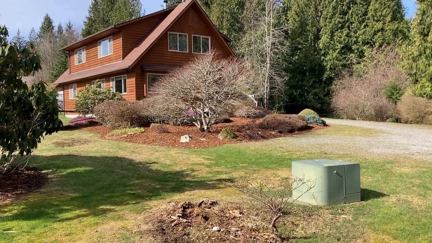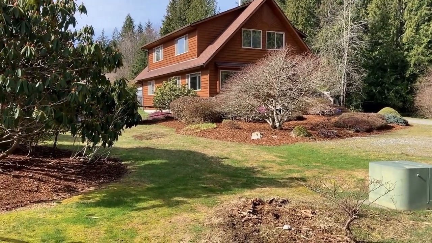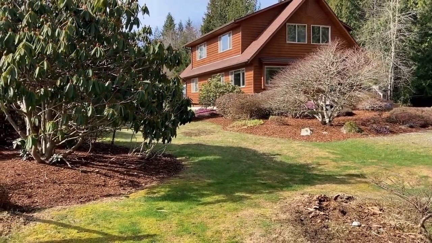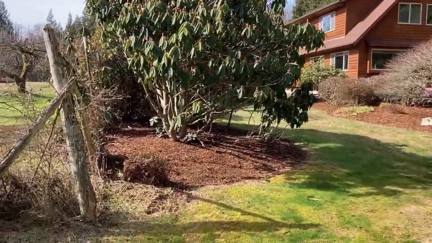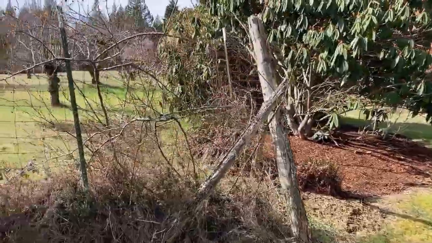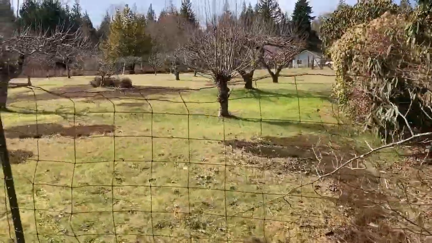You can see the power transformer for the underground power. That's the only aspect, in my opinion, on this property that could be enhanced, that's missing regarding being sustainably independent, is the aspect of having alternative energy, which could be added.